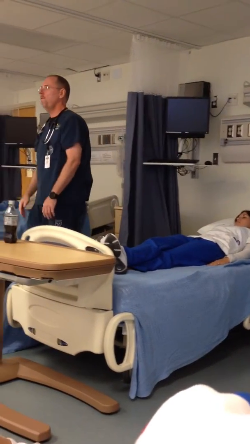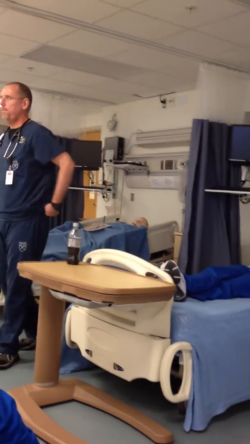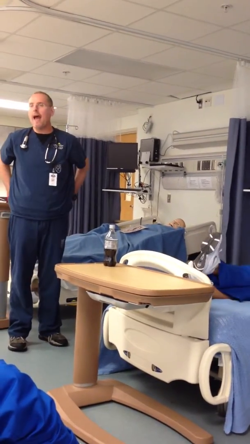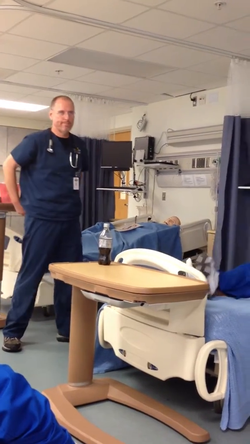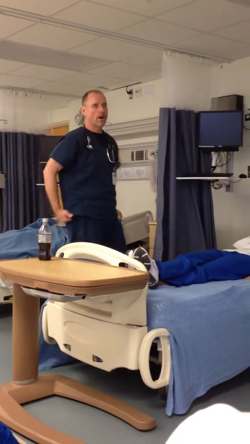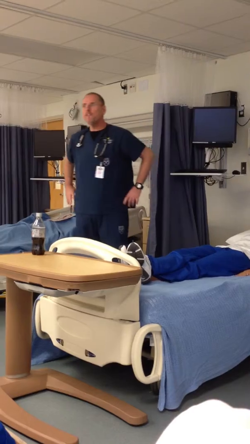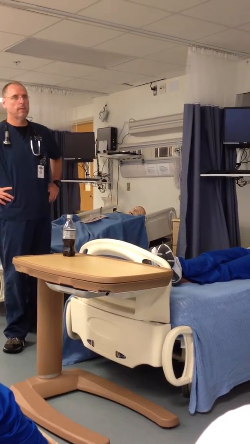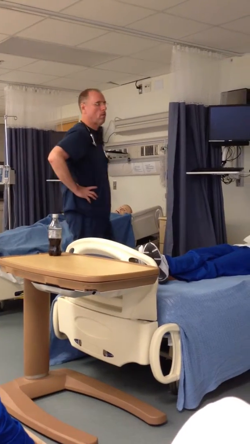What are we palpating for? What's the most important thing? Rigidity. Okay, rigidity. Is the abdomen soft or rigid? Meaning hard, okay? If it's rigid, that's not a good thing. That can indicate, again, an acute abdomen. It's a bad thing. What else are you assessing for?